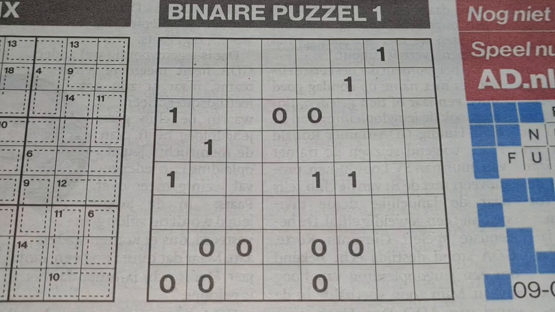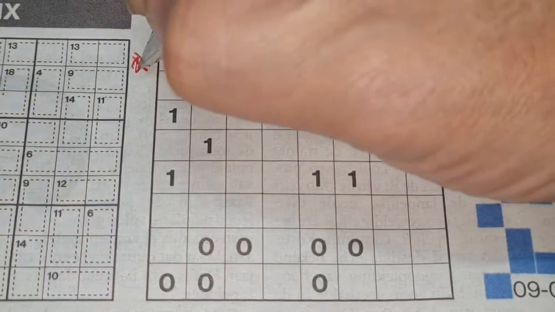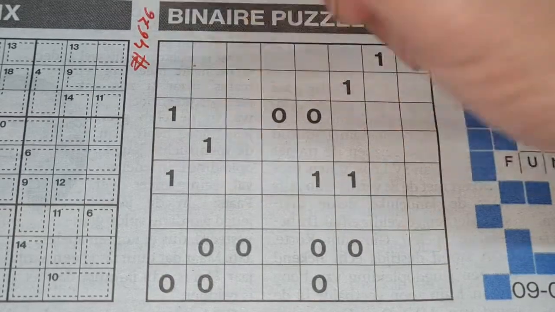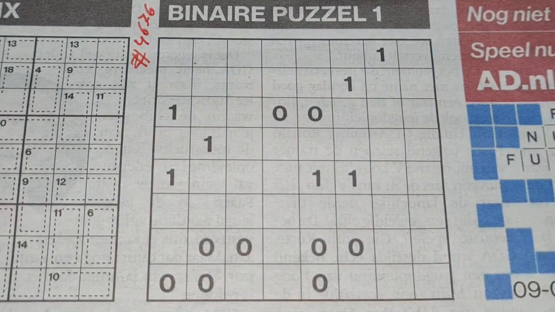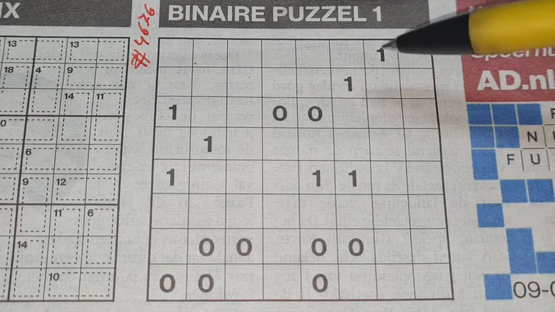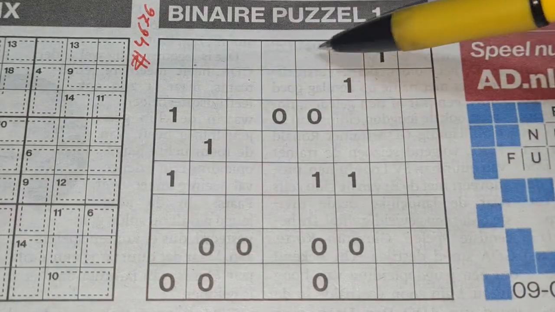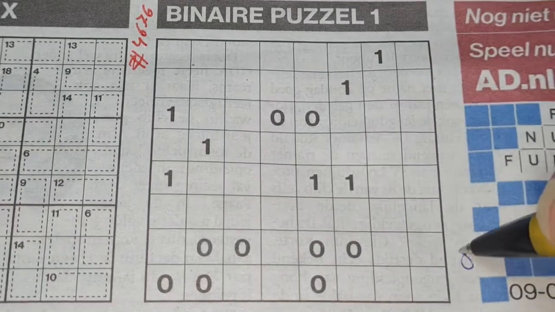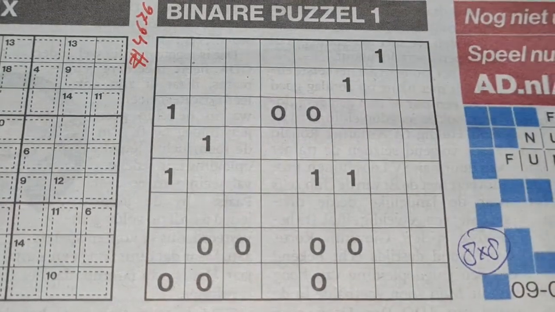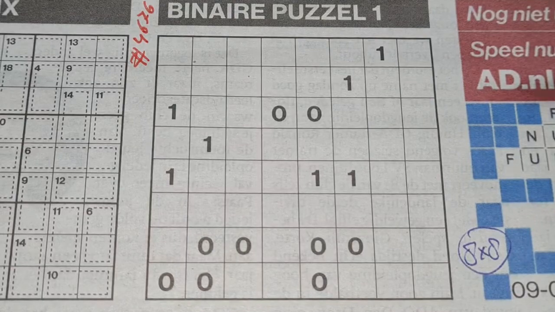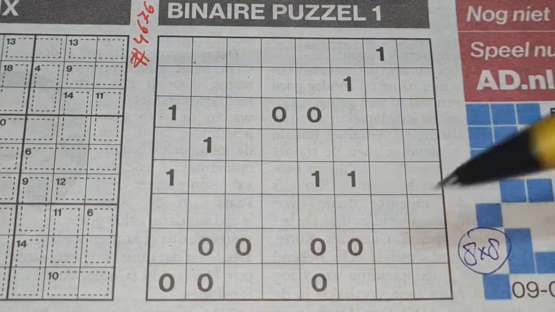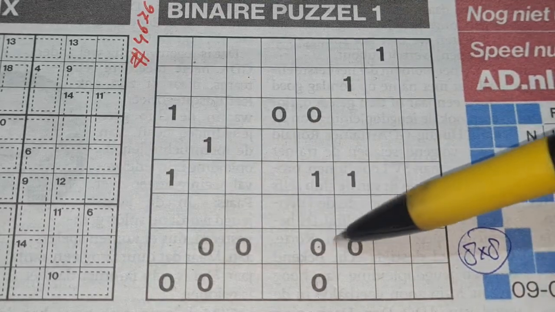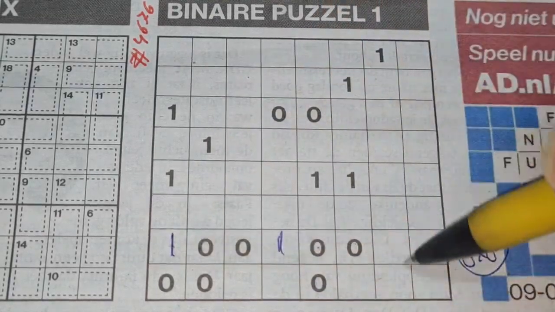Number 4676. Yes, 4676 it will be. And what kind of binary is this one? Let me count the boxes: 1 2 3 4 5 6 7 8. It's an 8 by 8 binary puzzle. That means in a column or in a row there are always 4 O's and 4 1s.